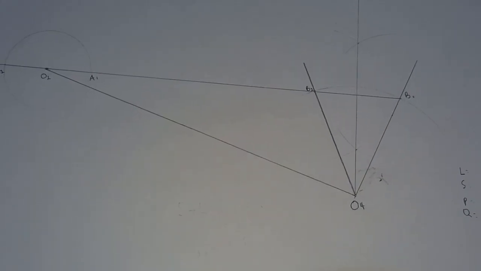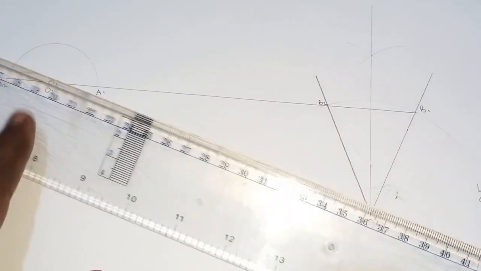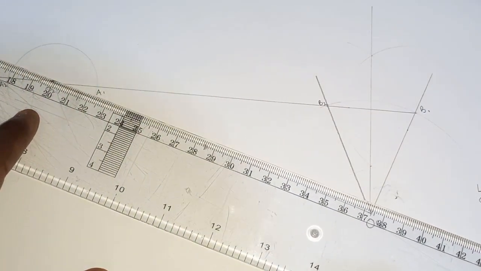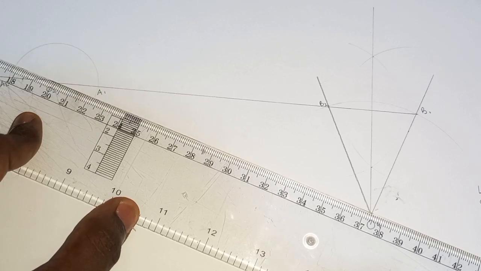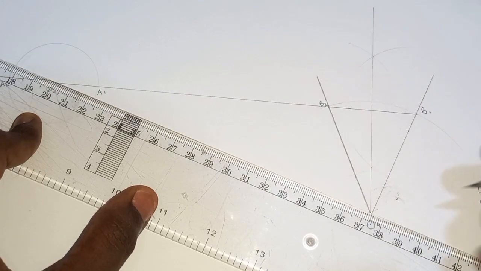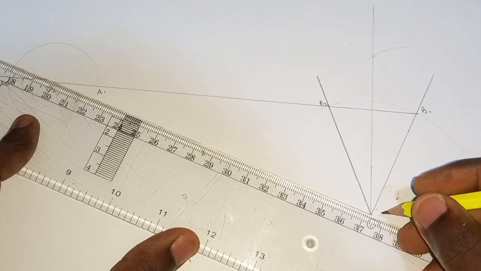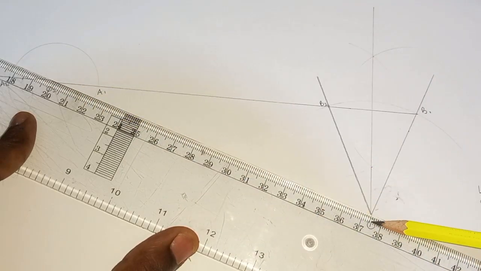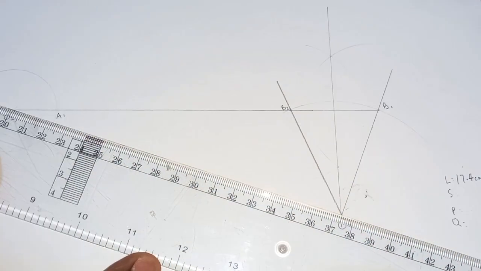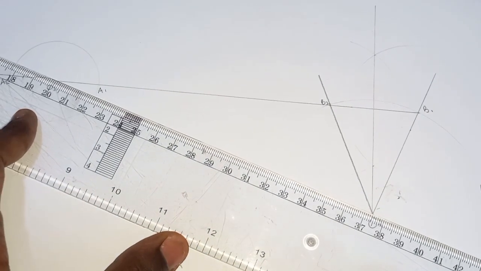So to measure that of the ground, I'm taking the 20th point to be the 0 mark. So then you can use a rule from 0 to 10. So this is 17, I'm taking 20 to be 0, so then 17.4. The longest length is 17.4.